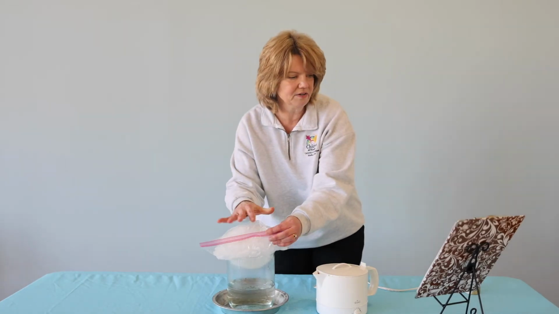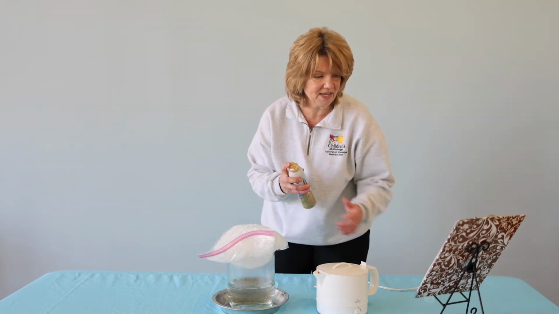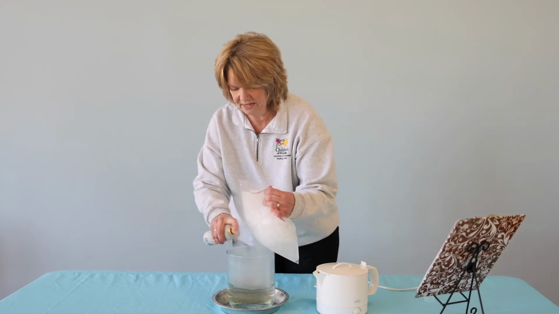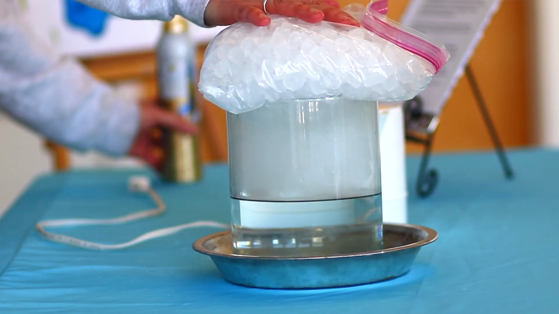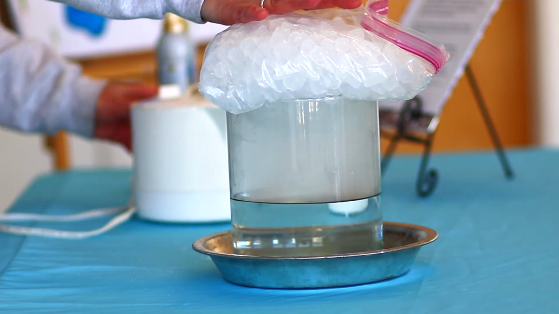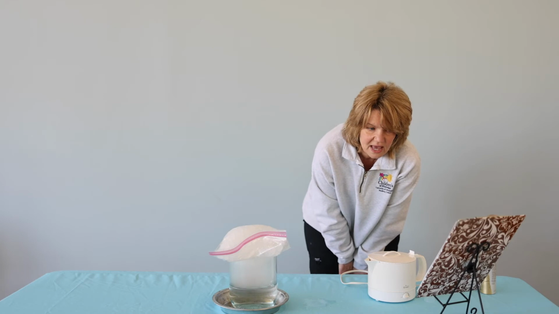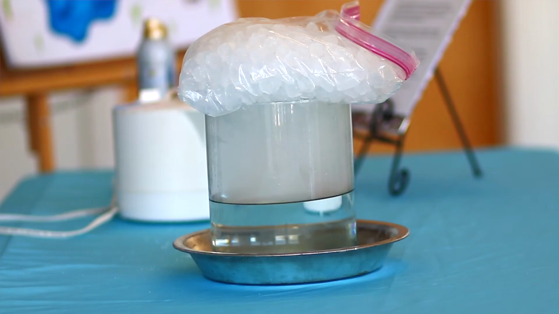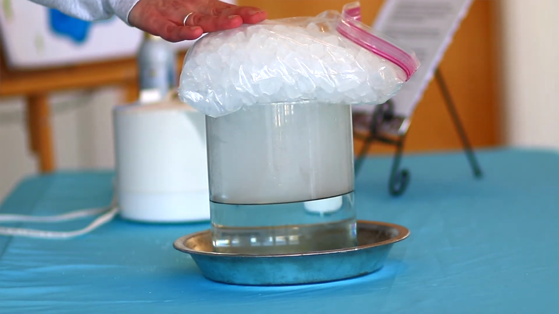So what we're going to do to speed this process up is we're going to remove the bag of ice, and we're going to spray a bit of hairspray very quickly into the jar and put the bag of ice back on the jar. Now what you'll notice is that the hairspray is creating particles for the water droplets to form around. Notice how the fog is really building up now that the hot water from the bottom meets the cold air from the top.